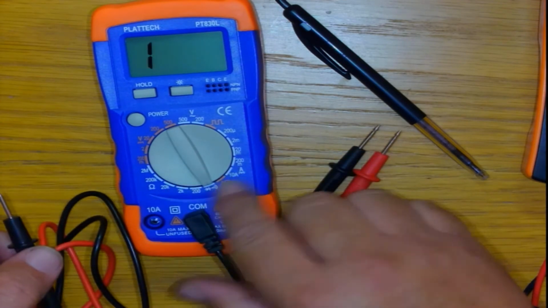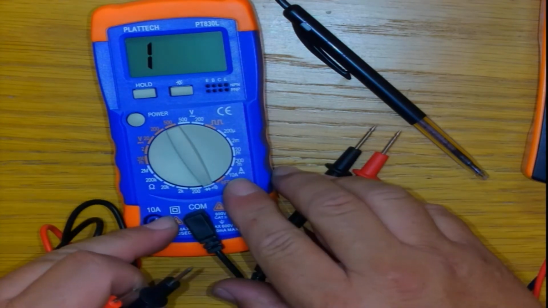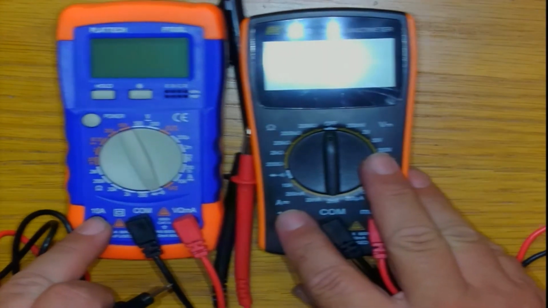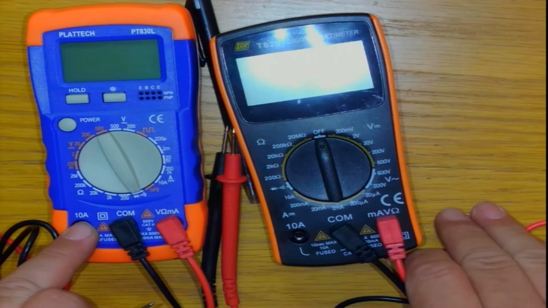Continuity, that's your controls. It will select what we are doing. And that, ladies and gentlemen, is a very fast, dirty, easy way of understanding the controls of your multimeter.